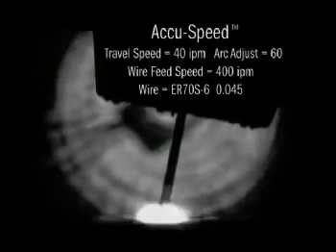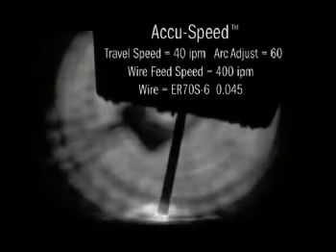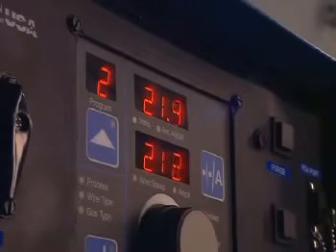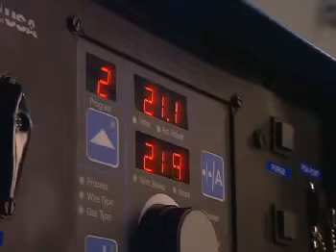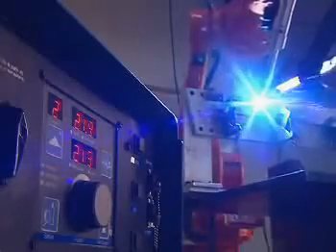Tight driving arcs can be directed into the joint and keep the arc stable at the high travel speeds used in automotive frame welding. In general, the AccuSpeed waveforms have a lower average voltage and amperage when compared to the similar AccuPulse waveforms, reducing high heat input and warping.